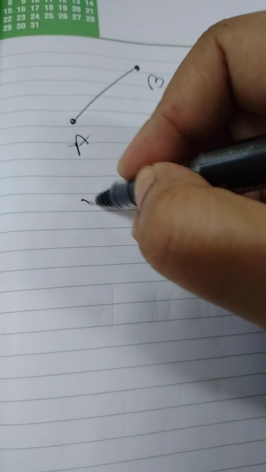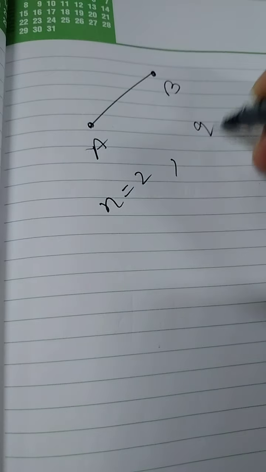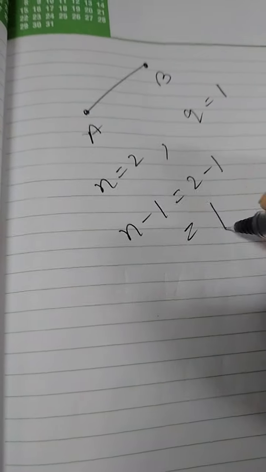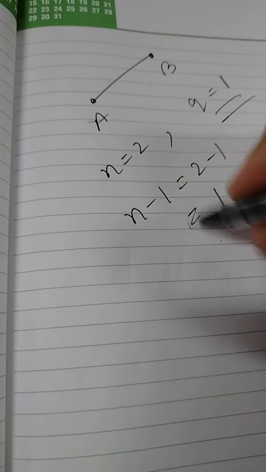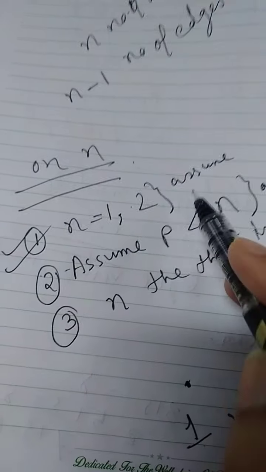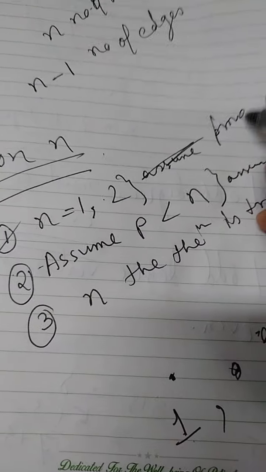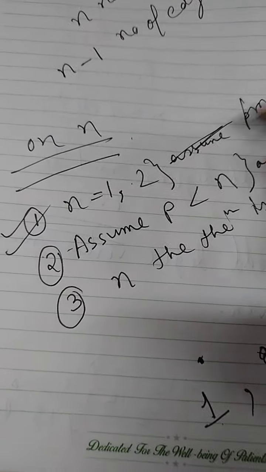When there are 2 vertices, the number of edges equals 1. Now n-1 is 2 minus 1 equals 1. So this theorem is true for n equal to 2. So this part is over. For n equal to 1 or 2, we have proved this.